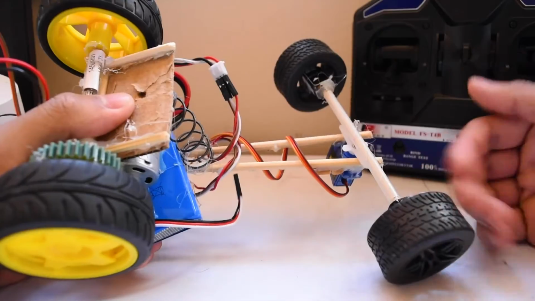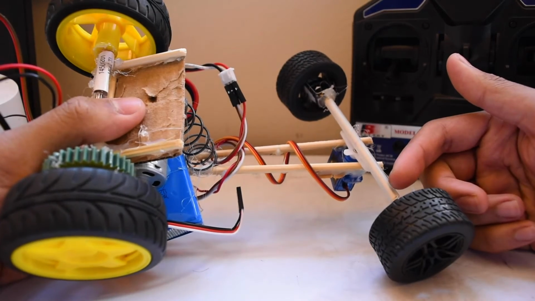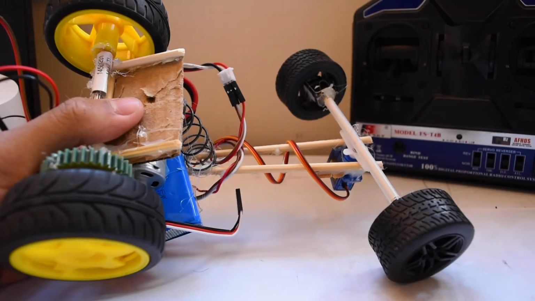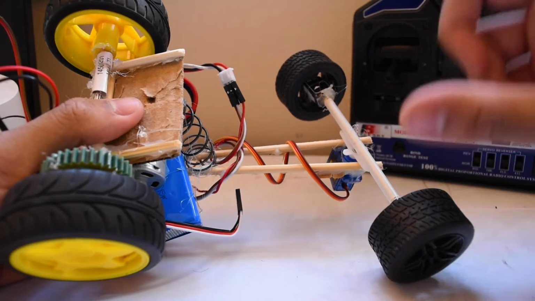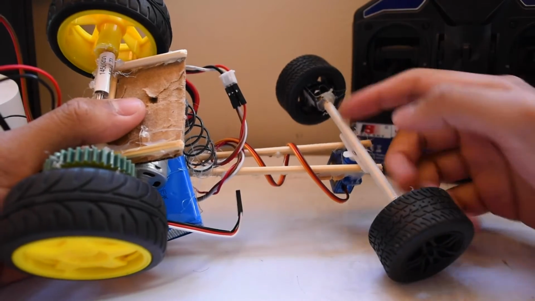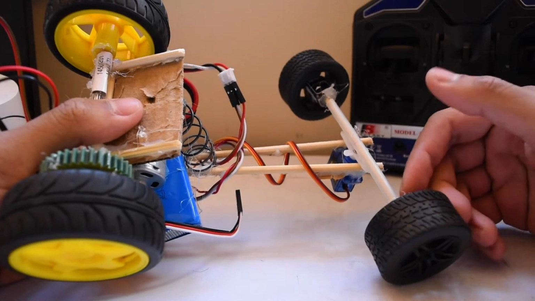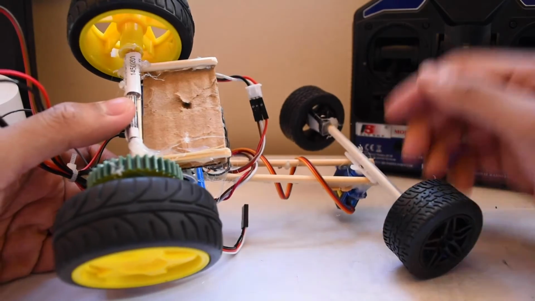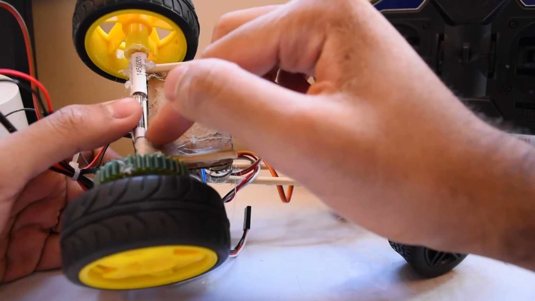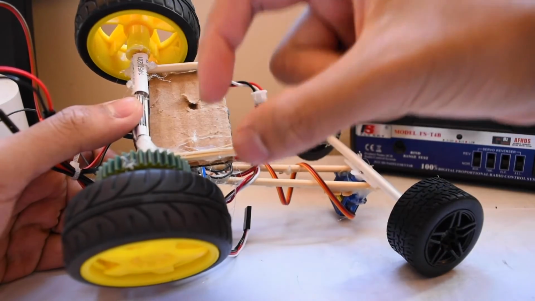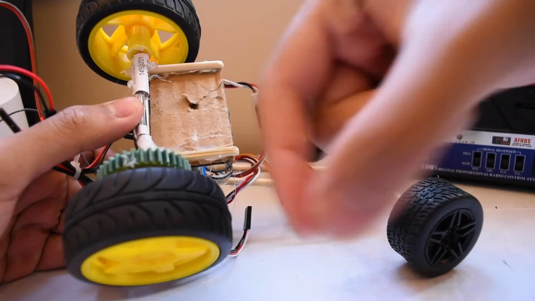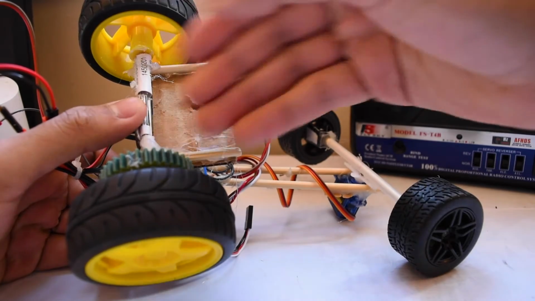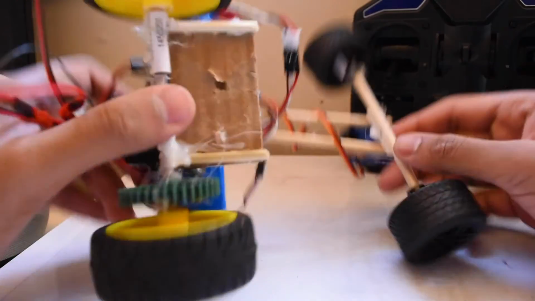Let's start off with the bearings. The front bearing is made from a Cetaphil bottle's shaft when you pop it out. So the shaft of that mechanism is used right here. And most of the chassis is made from kebab skewers. And in the back, I used just A4 paper. What I did was I cut pieces of it and rolled it into small little bearing type things to function as a bearing for the back wheels.